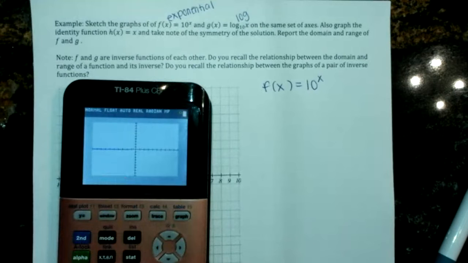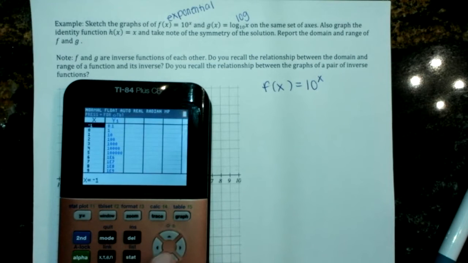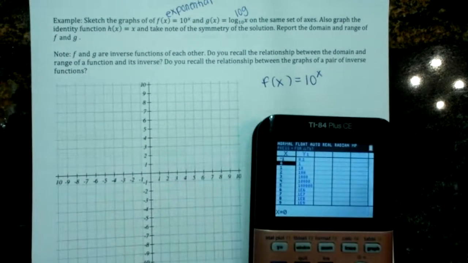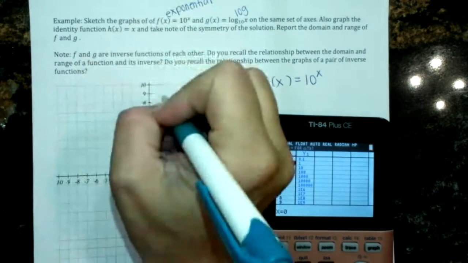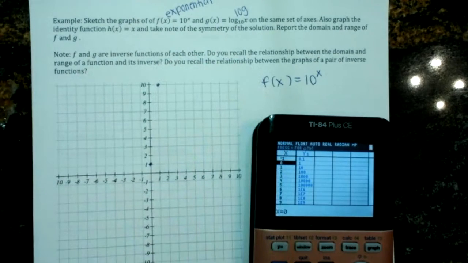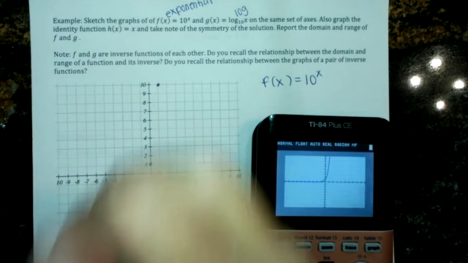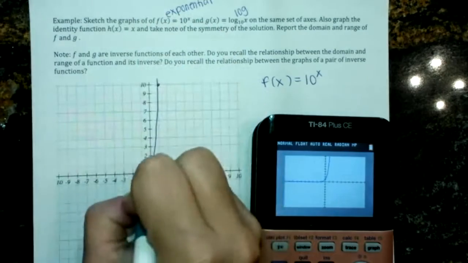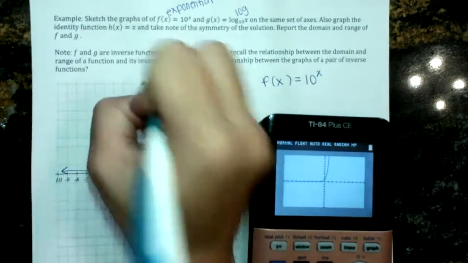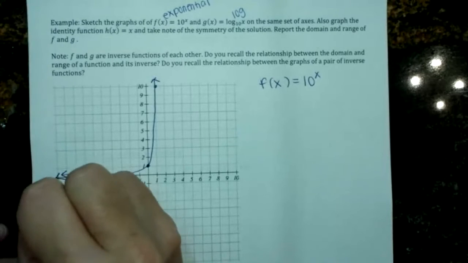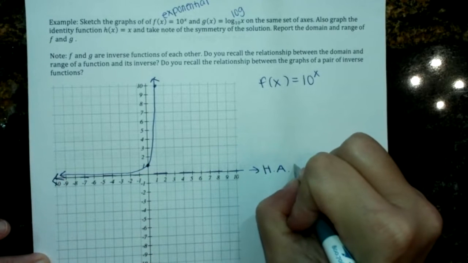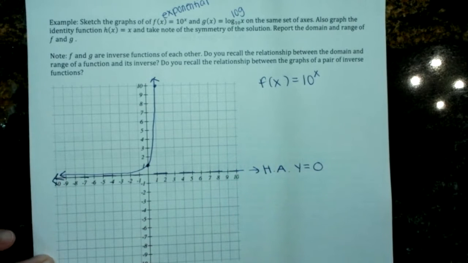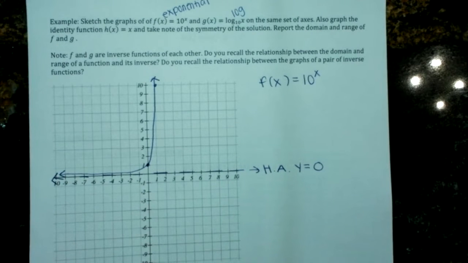Pressing graph. We know it should have that shape, that curvature shape. Let's go to our tables to get some points. Okay, so we have 0, 1. And 1, 10. All right, so going back to our graph, it's going to have this shape. You remember it's going to get super, super close to our x-axis, but not touch it. So we have a horizontal asymptote, which I'm going to label as HA at y equals 0. So that's f of x equals 10 to the x.